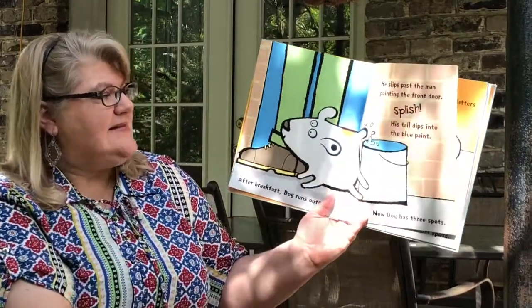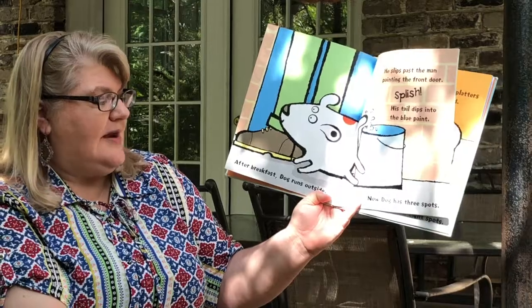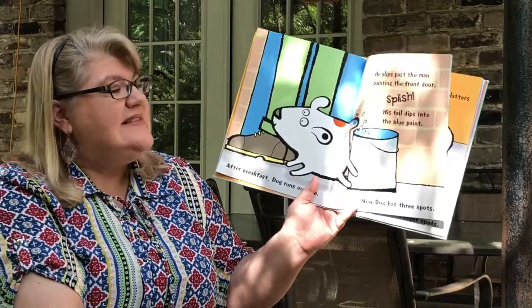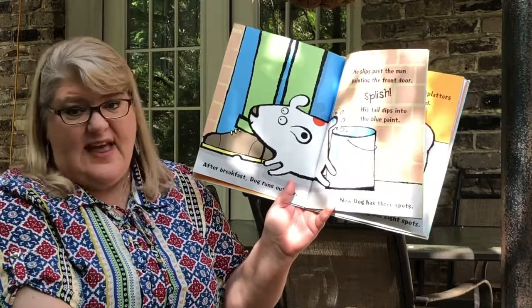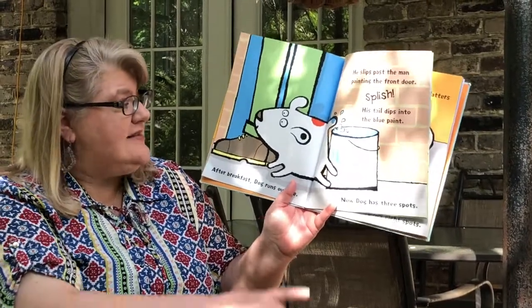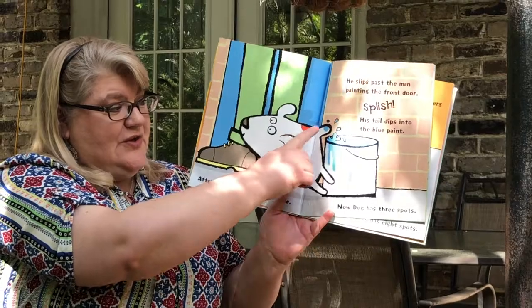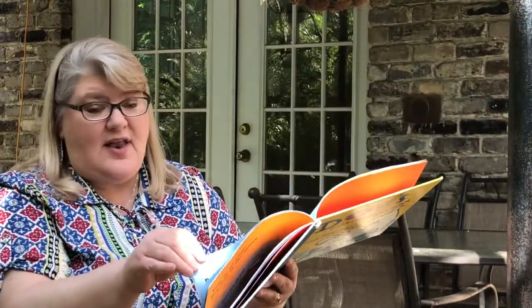He slips past the man painting the front door after breakfast when he runs outside. His tail dips into the paint, the blue paint. And now Dog has 3 spots. 1, 2, 3. A black one, a red one, and a blue one.